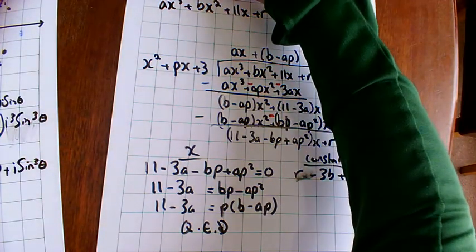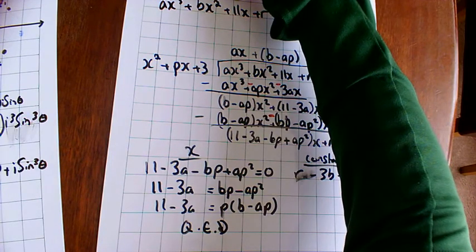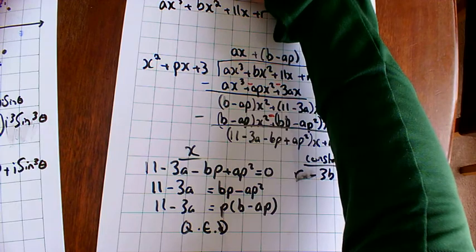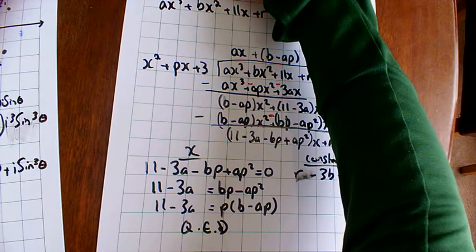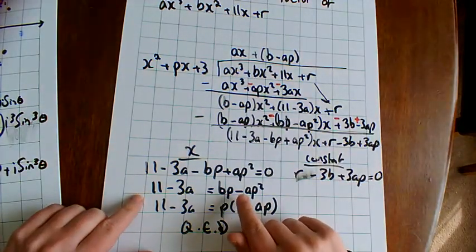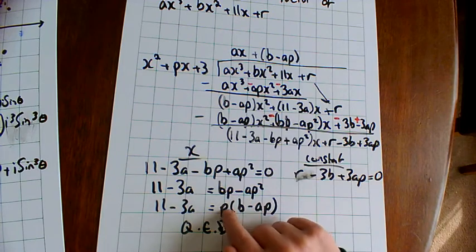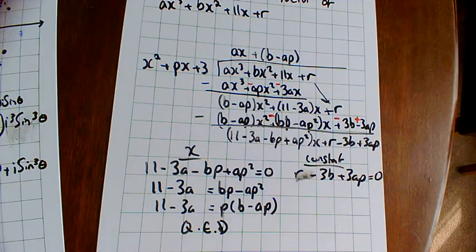If I just go back, excuse me, I'm just going to go back and look at the question. It now says prove that p(b minus ap) equals 11 minus 3a. So I'm going to work with this side. I'm going to get the 11 minus 3a on its own, and I'm left with this on the right. And if I just factorise that, that's what we're asked to show.